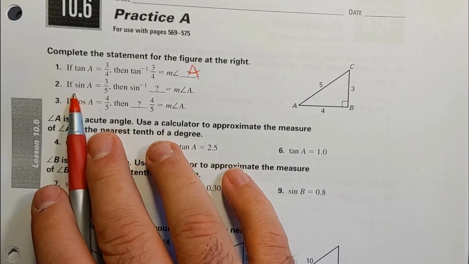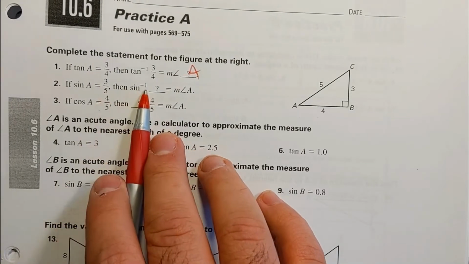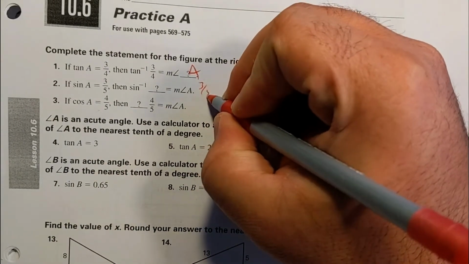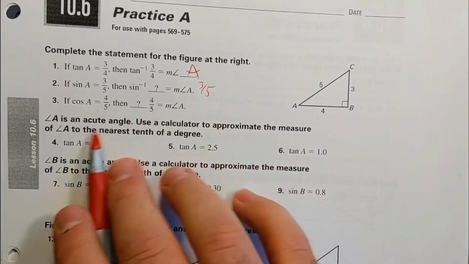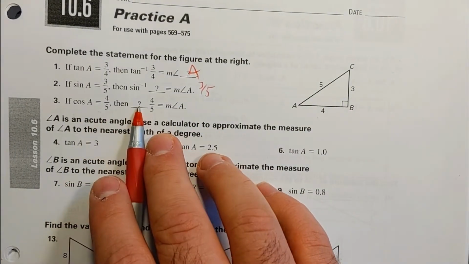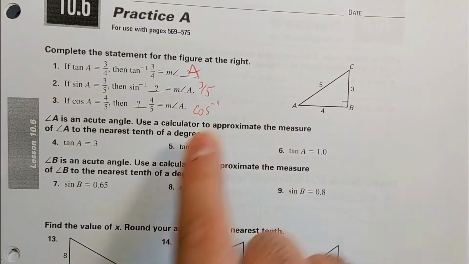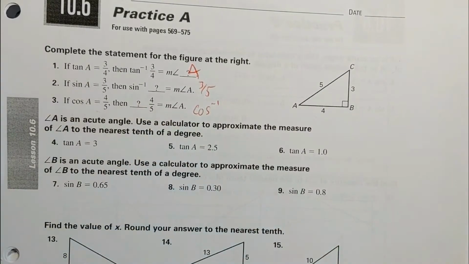Same thing over here. If sine of A is 3 over 5, then the inverse sine of 3 over 5 would give you the measure of angle A. And the last one, the cosine of A is 4 over 5. Then the inverse cosine, that's the one that has a little negative 1 in the exponent, of 4 over 5 will get you the measure of angle A.